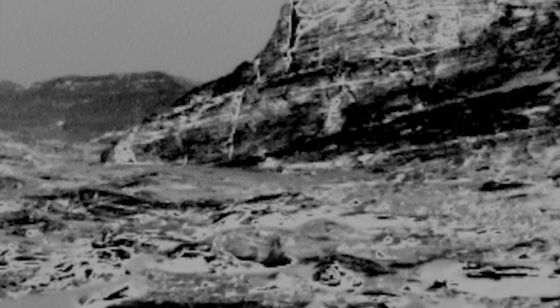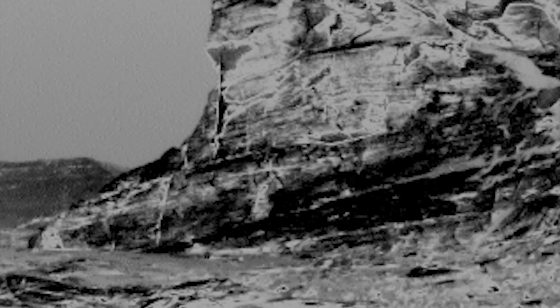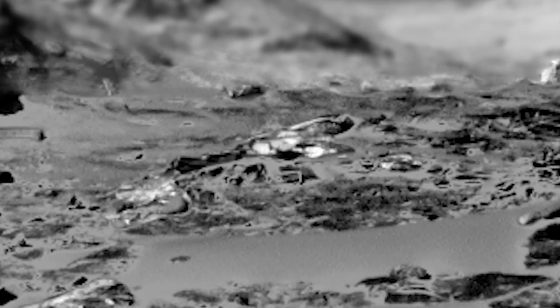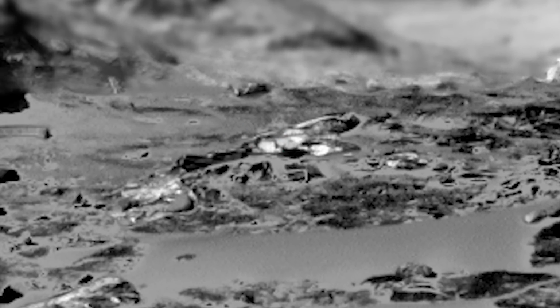Now, right here, you can really see the inner workings of something. An interesting object here, and really there's just so much. And I guarantee you that's not a natural butte. You're going to see this in a minute. It's not a butte at all. Now, watch this.